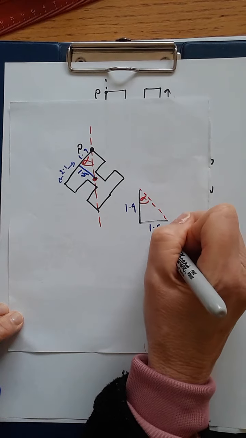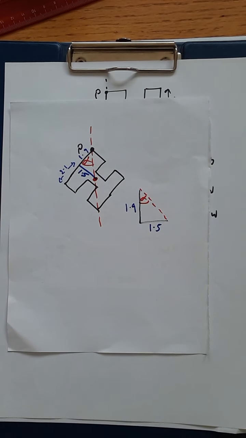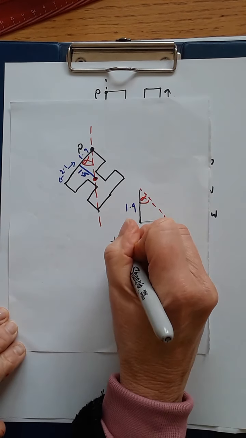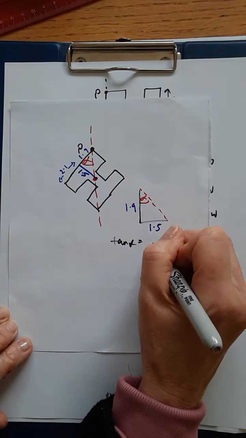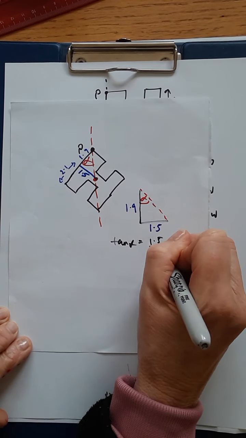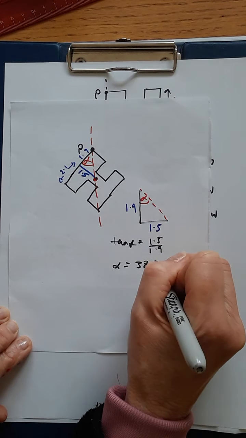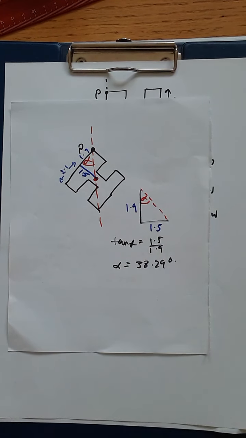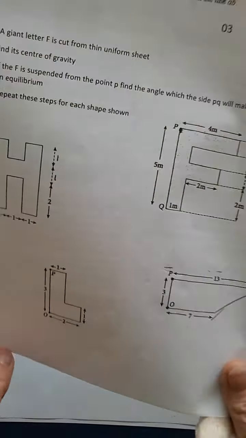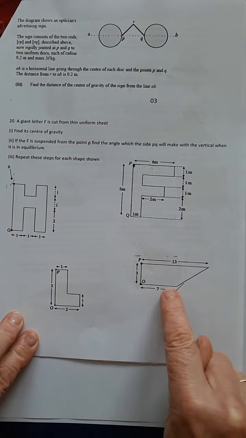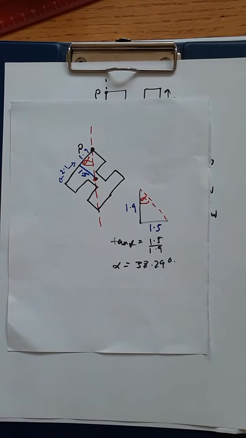This bit's 1.5, and to find alpha, it's the tan of alpha. So the tan of alpha is equal to opposite over adjacent, and that gives me an alpha of 38.29 degrees when I work it out. Okay, so that's those two. You do these two now.